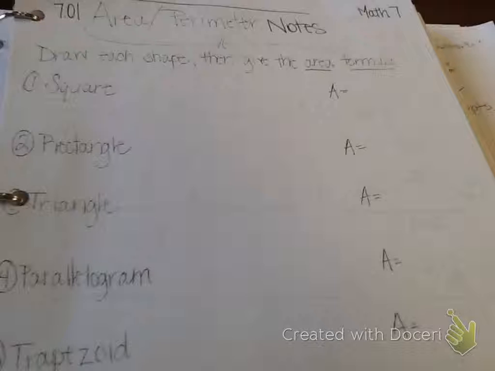So the area of a square, first we're going to draw our square. Squares are the same on each side. So the area formula is side times side, or side squared.